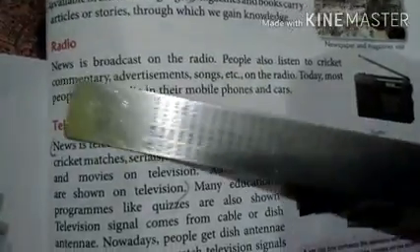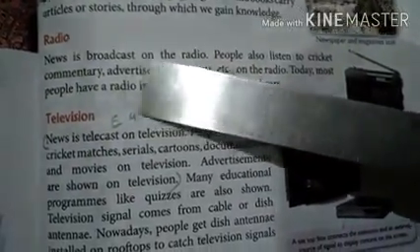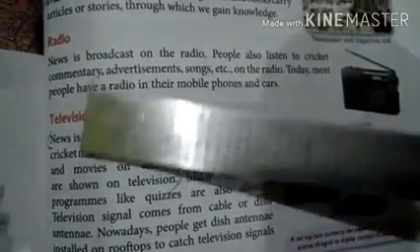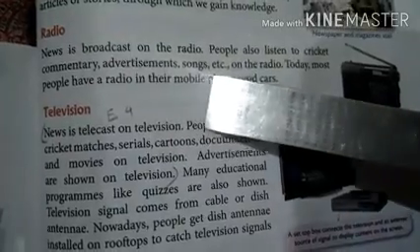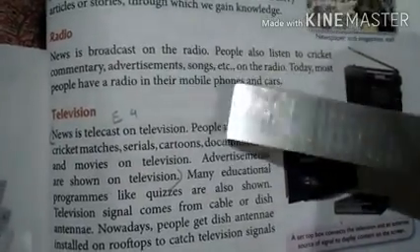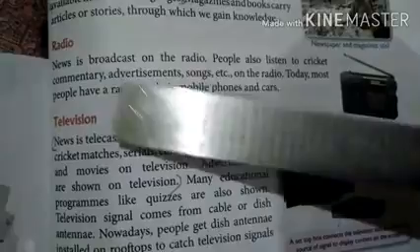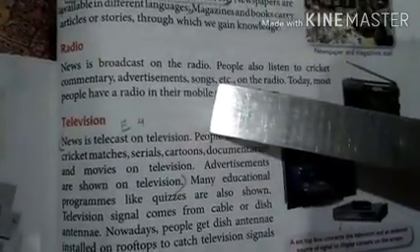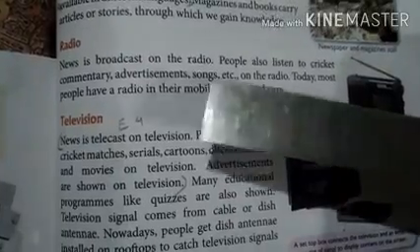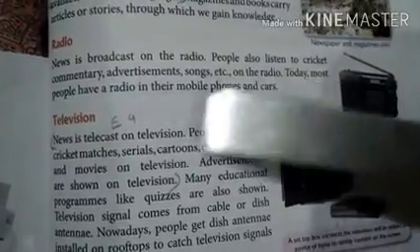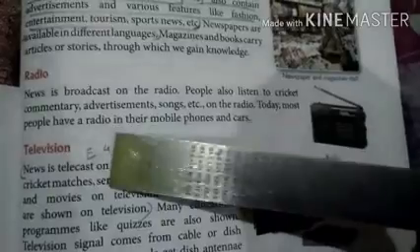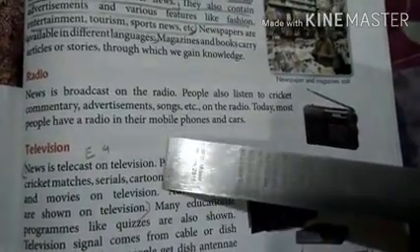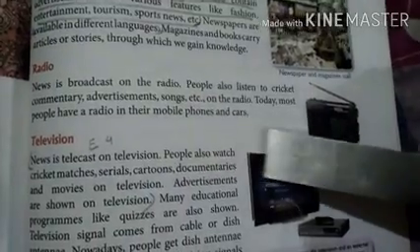Now radio. News is broadcast on the radio. People also listen to cricket commentary, advertisements, songs, etc. on the radio. Today most people have the radio in their mobile phones and cars. You find the radio in your mobile phone as well as in cars.